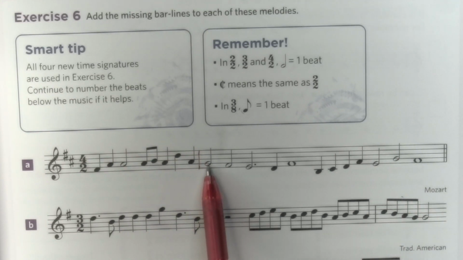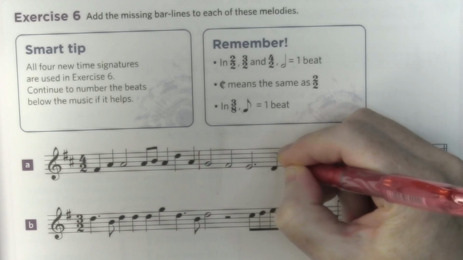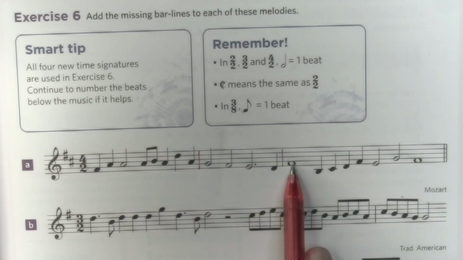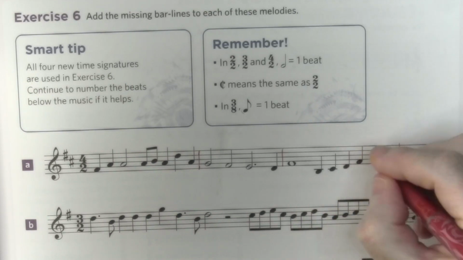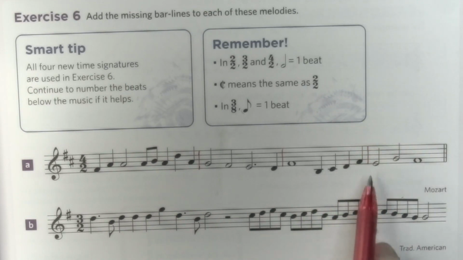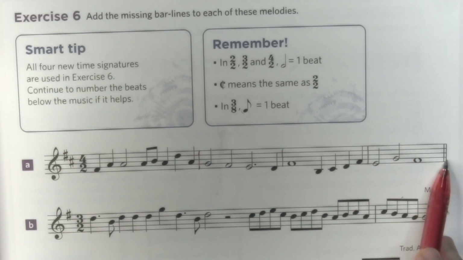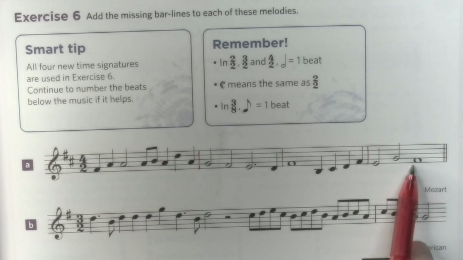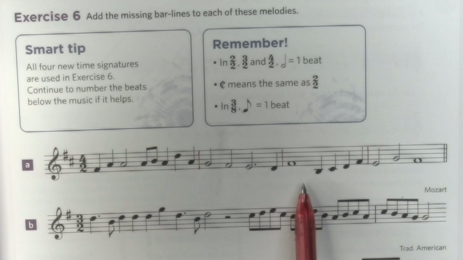How many minims? 4. So 1, 2, 3, and 4. 1, 2, 3, and 4. 1, 2, 3, 4. Why am I doing this also? That is the last one, because if this is wrong, I might have done something wrong beforehand. So I just double check, and so you should do too. Let's move on to the next one.